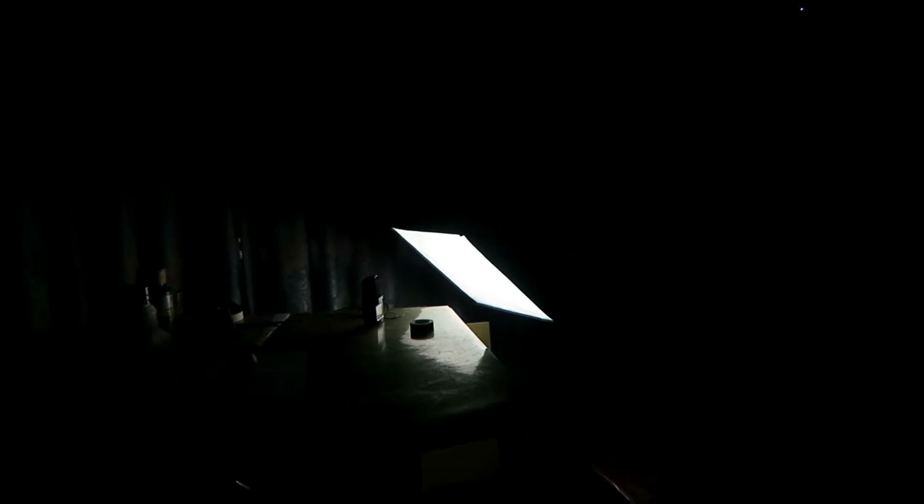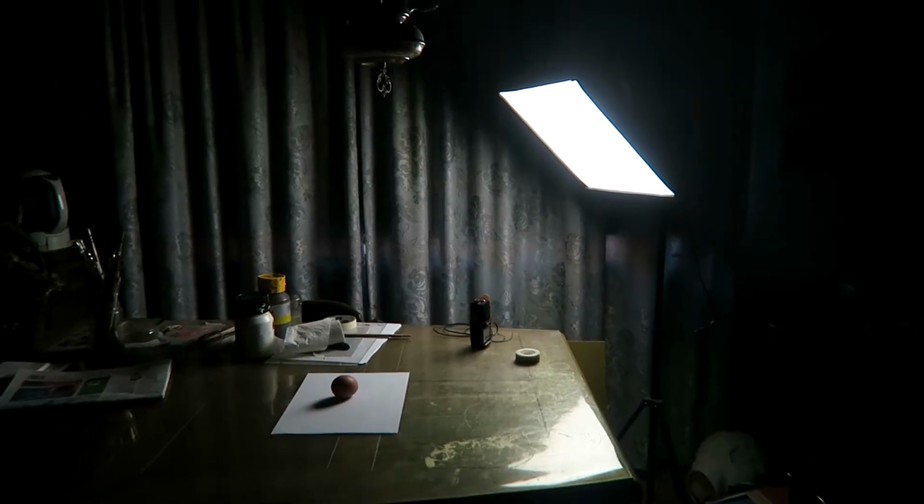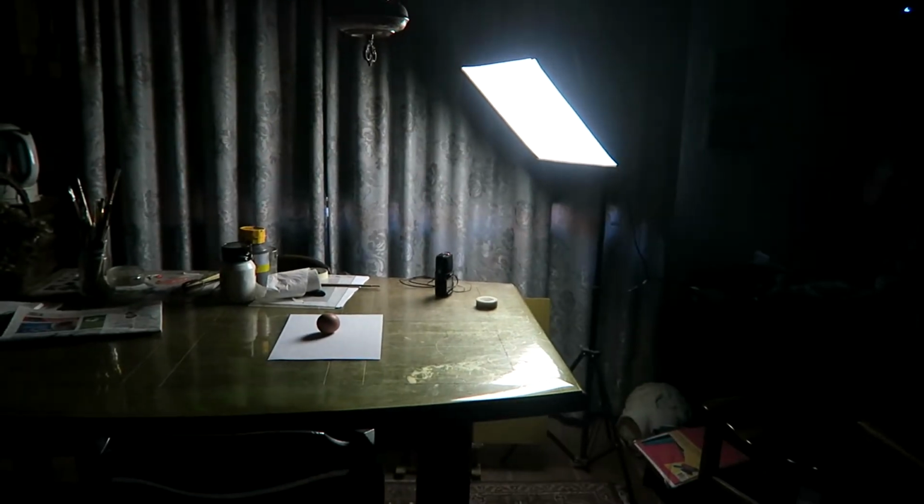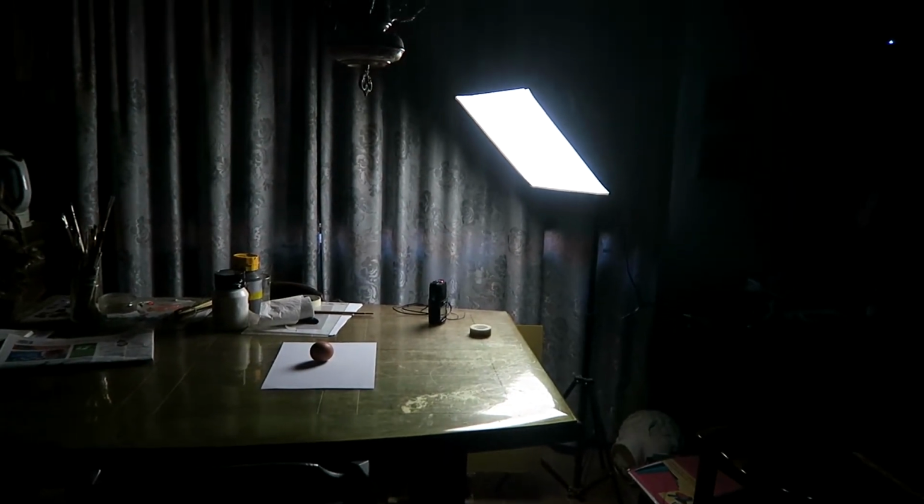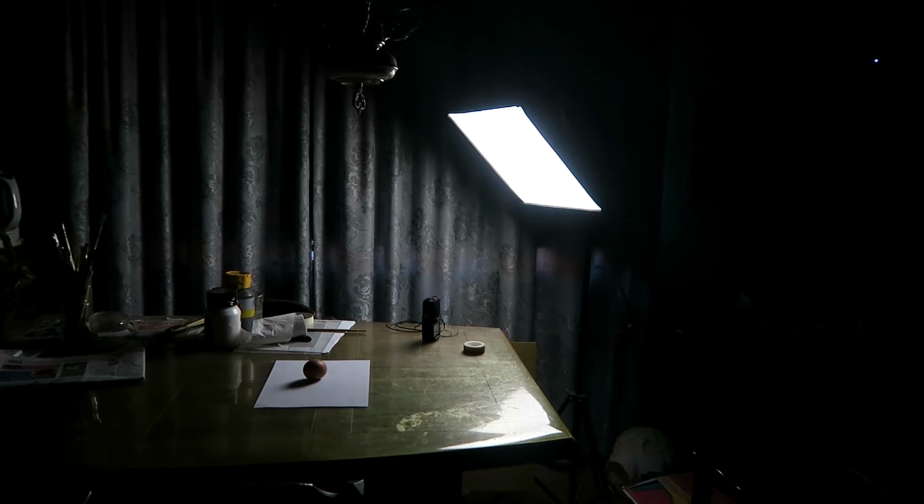Yeah. So let's zoom out a little bit. So the only light is that softbox. I'm going to put it higher, and then we can look at the egg again. This is the situation. So the light comes from one direction, and you see the egg there.